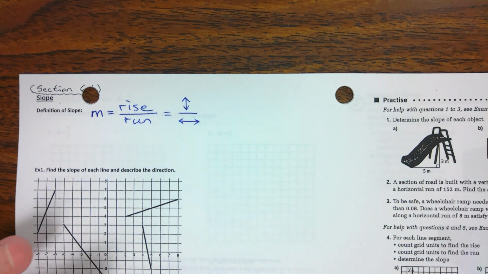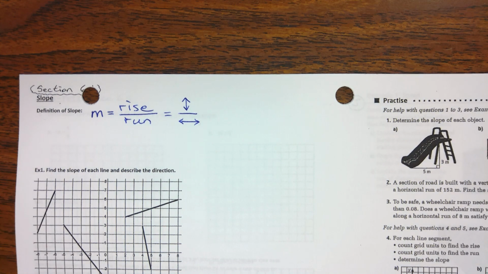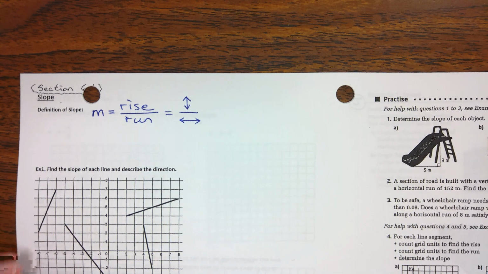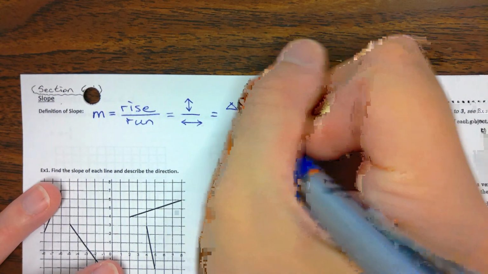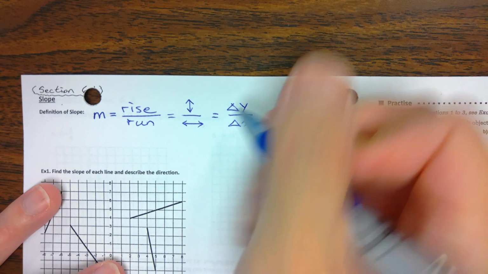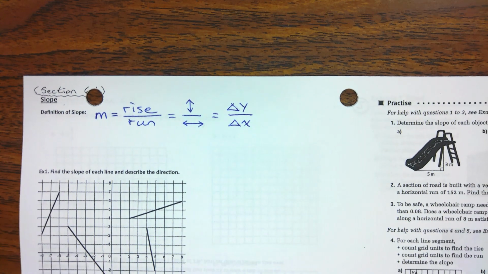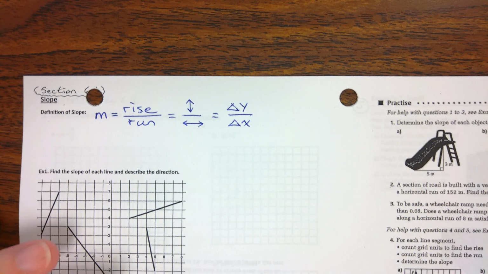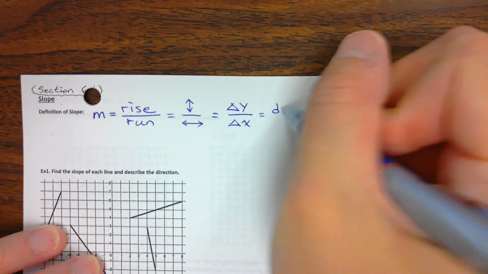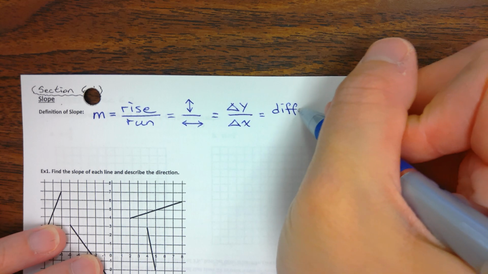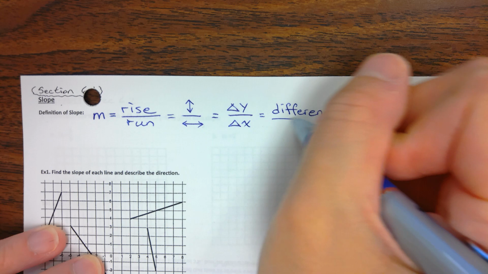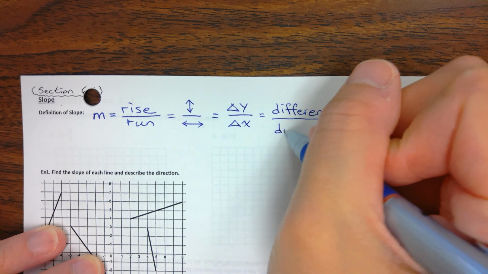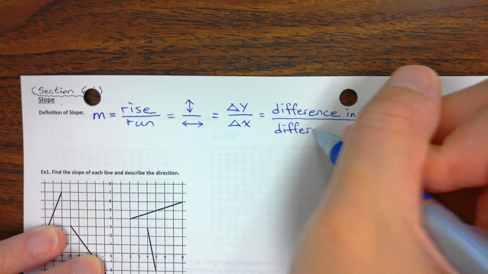Okay, what's another something else that comes to mind when we talk about slope? Change in y over change in x. Okay, yeah. So like delta y over delta x. Do you guys know this triangle symbol? Yeah, delta, you use it in science. So like difference, basically. Difference in y divided by difference in x. Okay, what else?